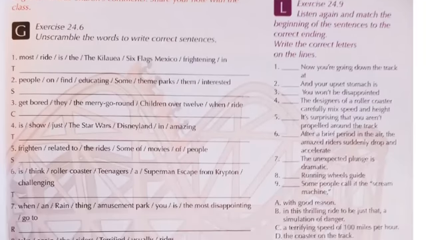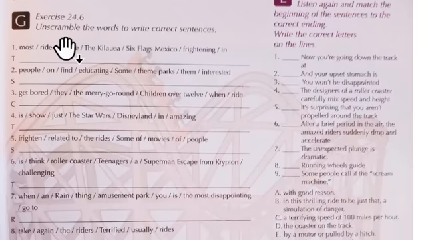Now, on exercise 24.6, you have to unscramble the words to create the correct sentences. You have different words, and you need to order them to make correct sentences. For example, the first one says: most right is the Kilauea Six Flags Mexico frightening in. Pay attention, you need to check that some of the sentences have a letter at the beginning. That indicates that you have to start with this phrase. For example, T, the Kilauea, S, some, Z, children, T, Star Wars, etc.